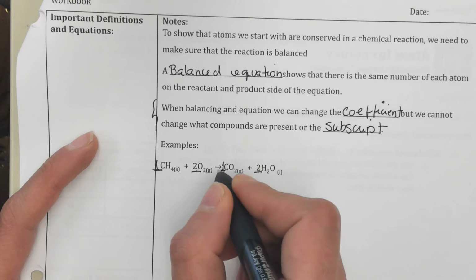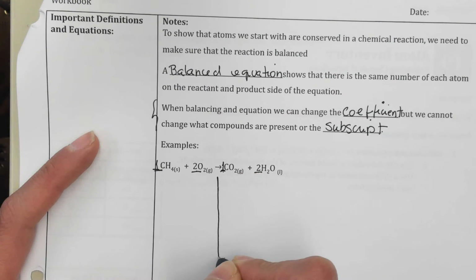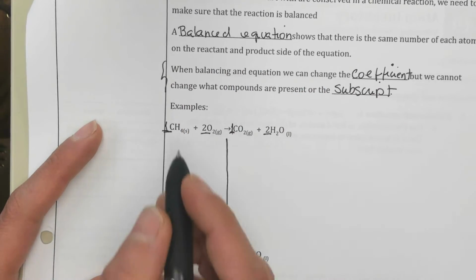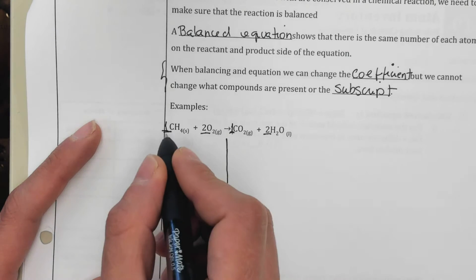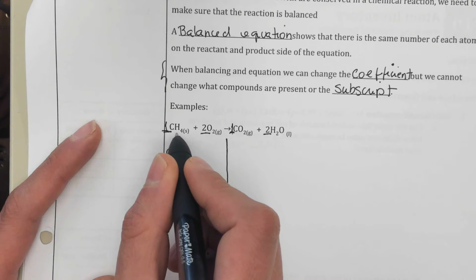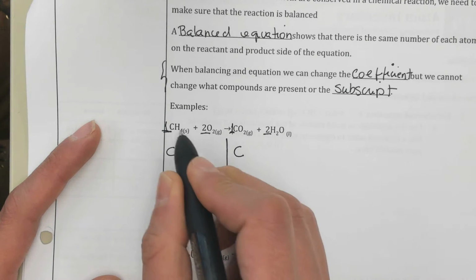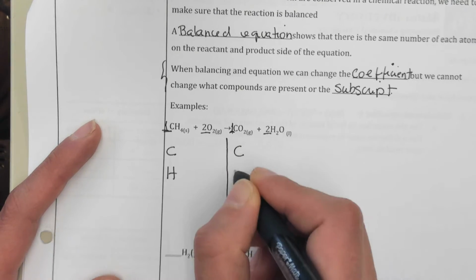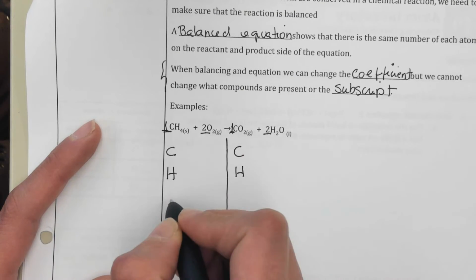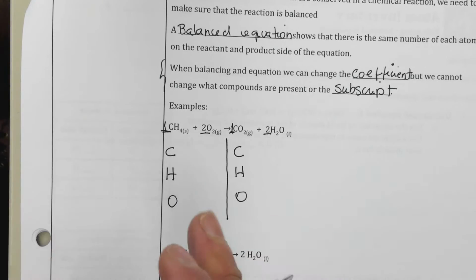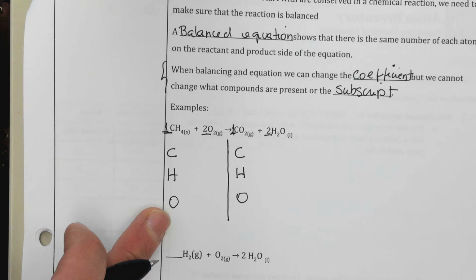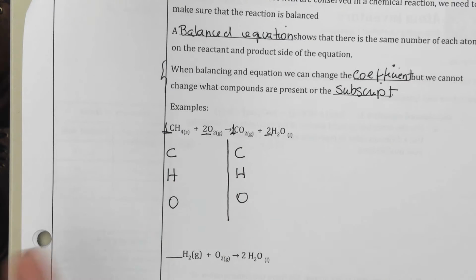The way we're going to do this, we're going to separate the product from the reactant. So right here, just create a line separating them. And then we're going to look at what elements are present. So I have carbon present right here, and a carbon present on the product side. I have a hydrogen present, and then I have oxygen present. So my reactants have carbon, hydrogen, and oxygen. Therefore, my products must have carbon, hydrogen, and oxygen, and actually they need to be the same amount.